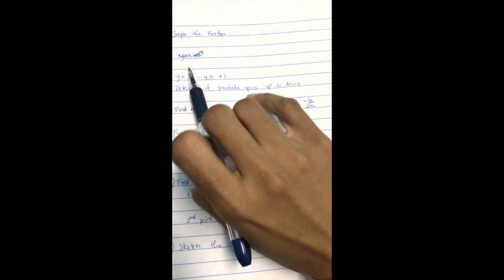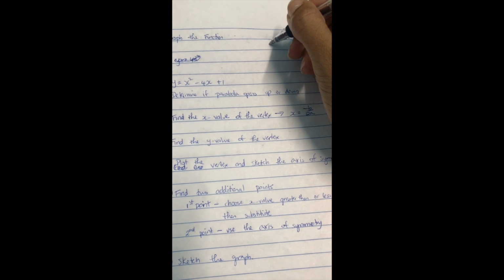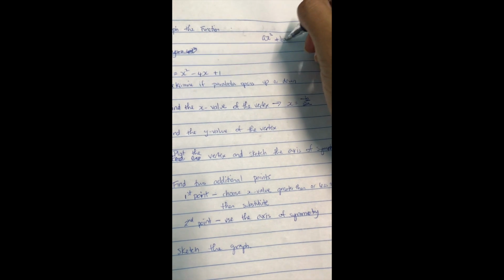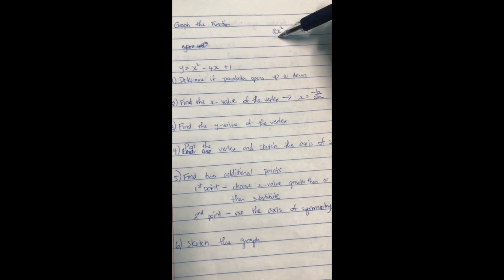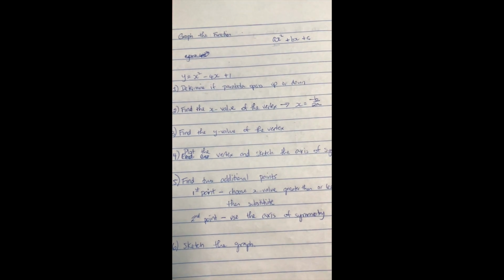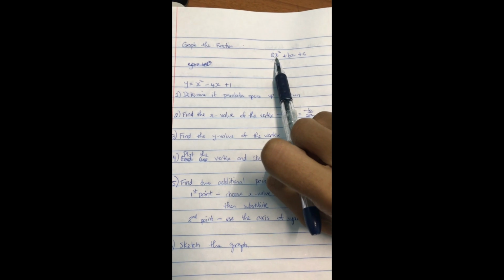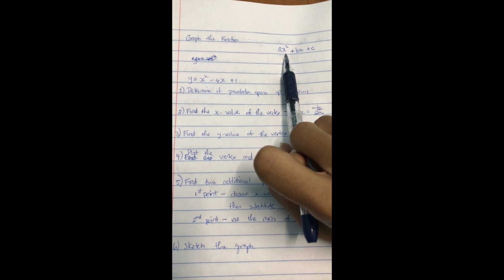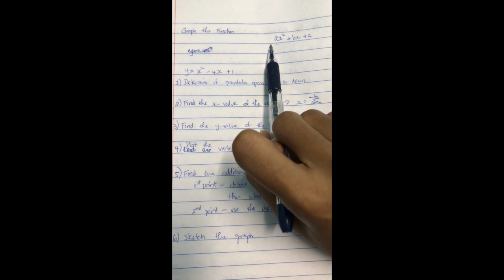Now remember, this equation is in standard form, and the standard form equation that represents a quadratic is ax squared plus bx plus c. By coefficient I mean just the number in front, the number plus the sign. Always include the sign. So the coefficient of the x squared term is what we look at to determine if it opens up or down, and that's a.